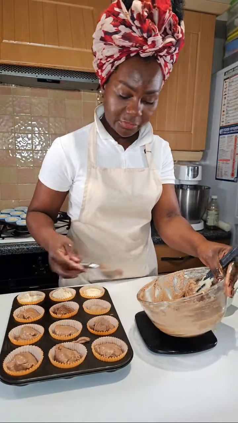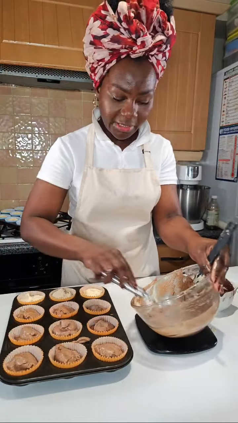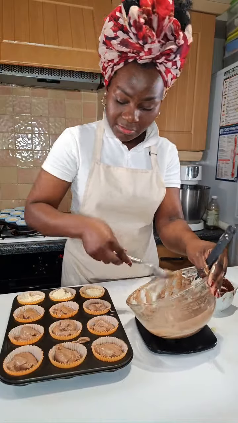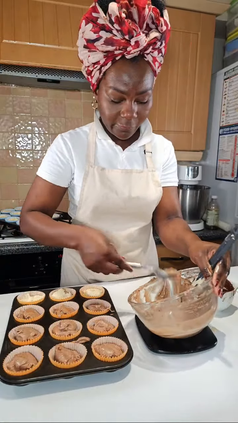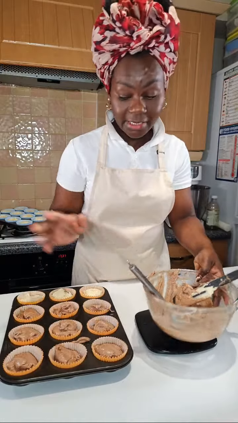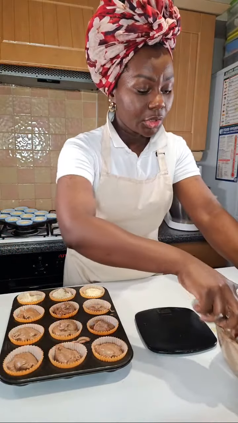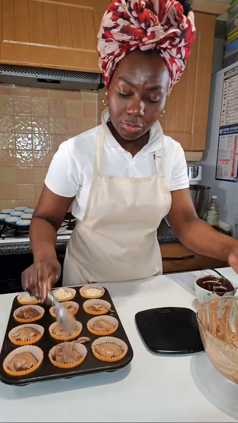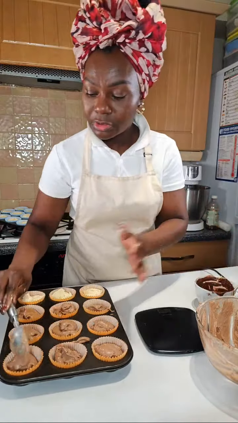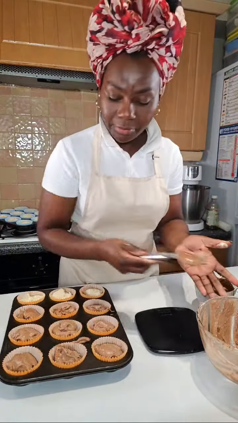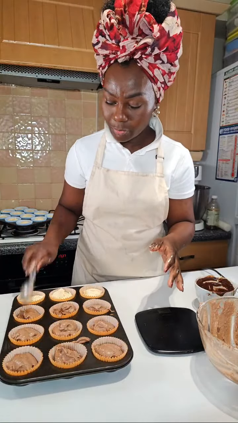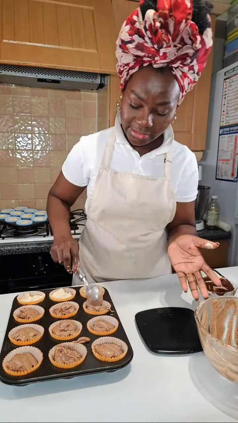So we have some simple chocolate cupcakes. When filling the cupcake cases, you want to be sure not to overfill them, so maybe two-thirds of the way up, so that you can leave room for some rise in there.